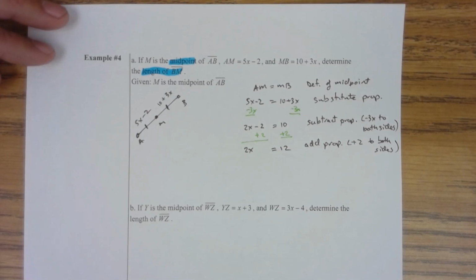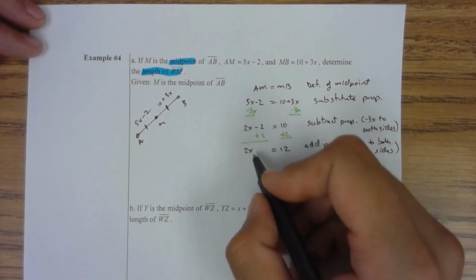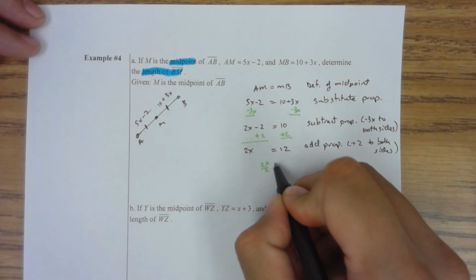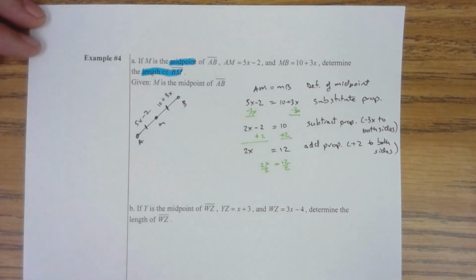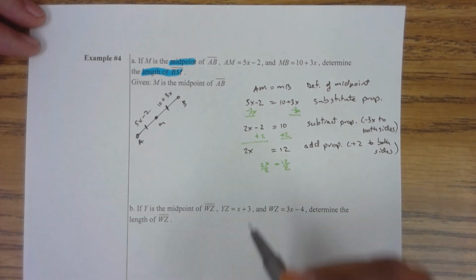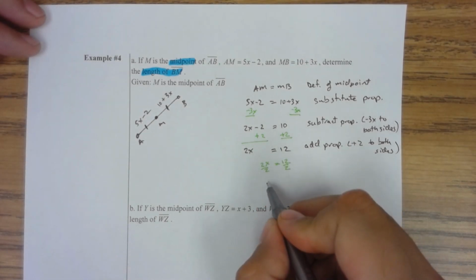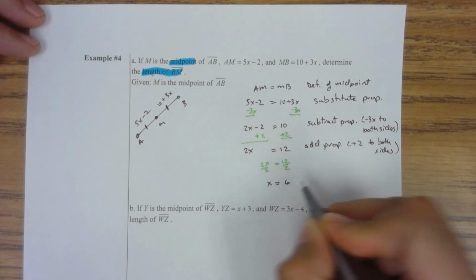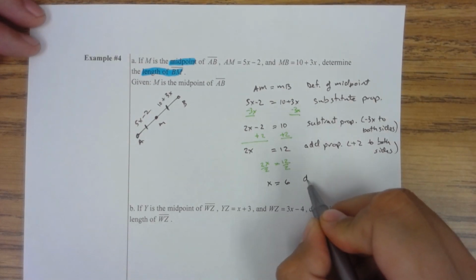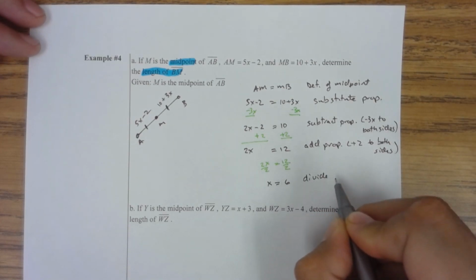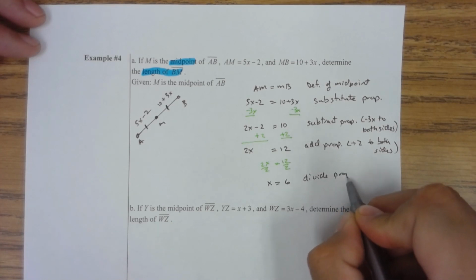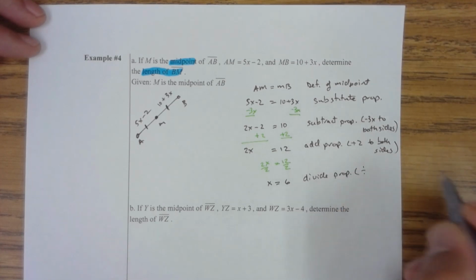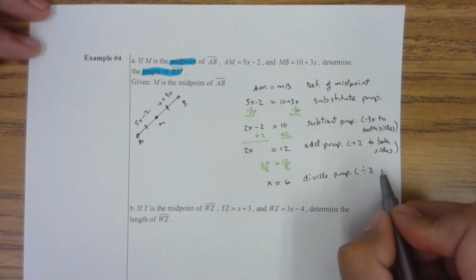Now what? Well, the next step is we go ahead and divide both sides by 2 here. So you have x equals 6. So here we did division property. Again, you can show it, divide by 2 to both sides.